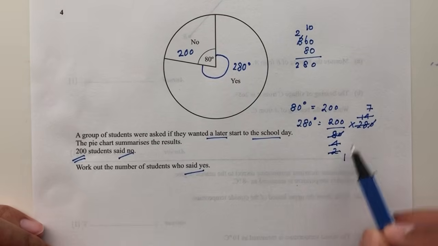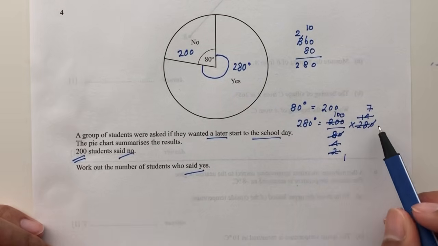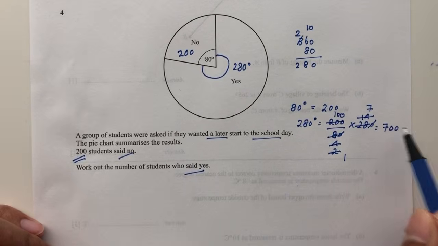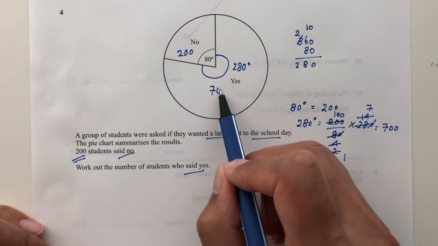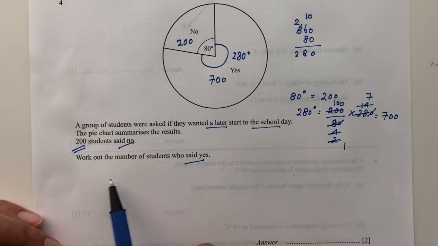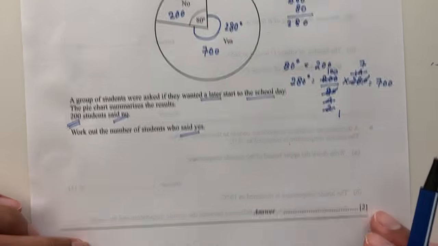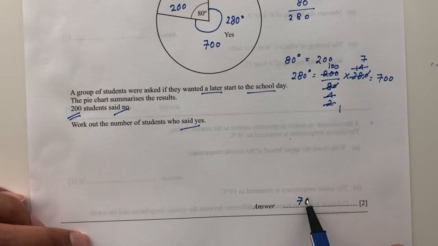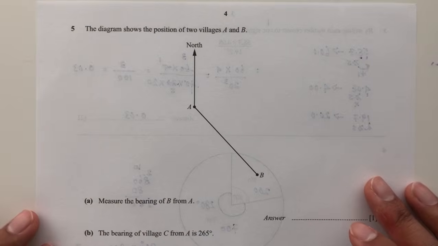Divide by 2 again, 1, that will be 100. So this is 700. So 280 will be 700. So work out the numbers and we'll say yes. Yes will be 700. So this one is 700. So question number 4, now number 5.